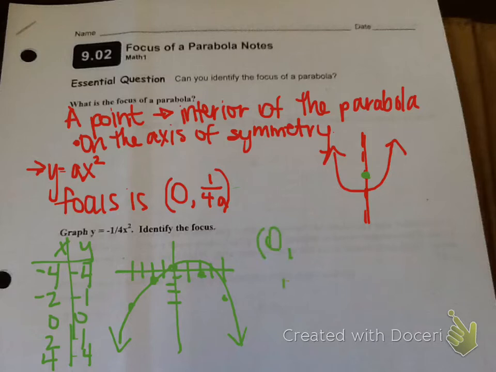And the focus of the parabola is going to be at 0, and then 1 over 4a. So my a value is negative 1/4. So 1 over 4 times -1/4. 4 times -1/4 is -1. So 1 over -1 is just -1. The focus of my parabola is at 0, -1, which is here on my graph. So this would be the answer that we're looking for.